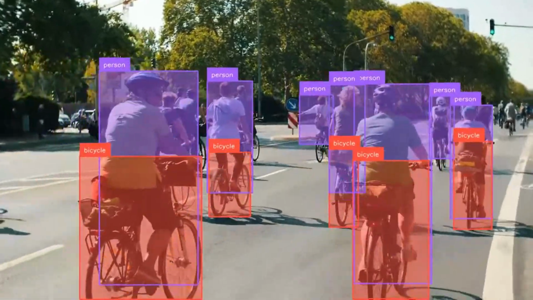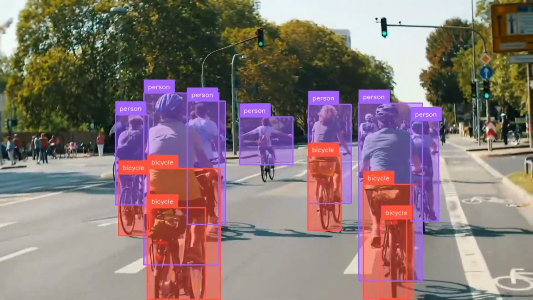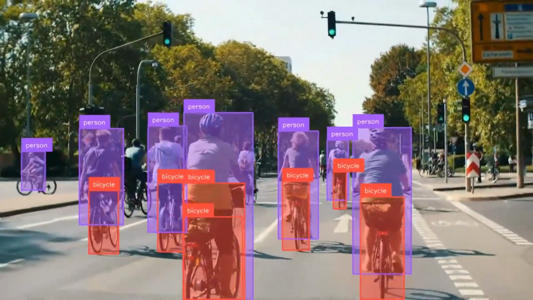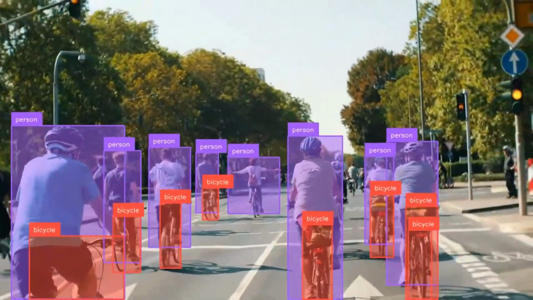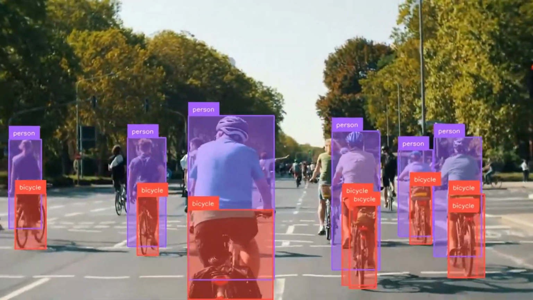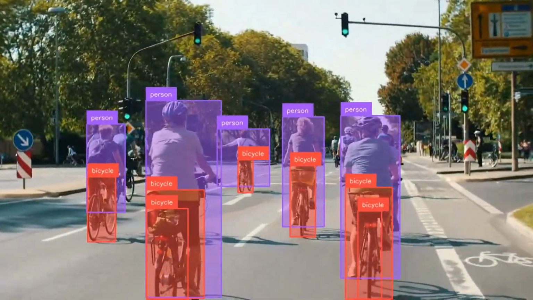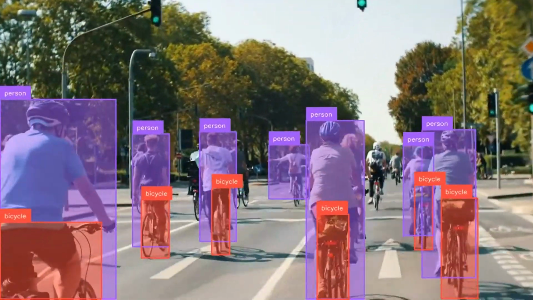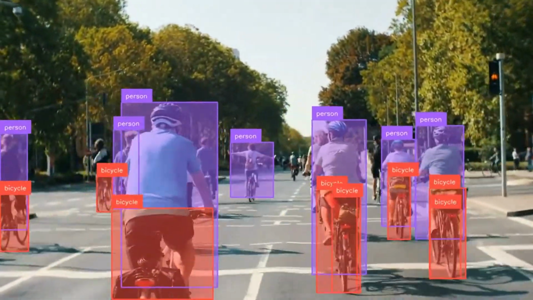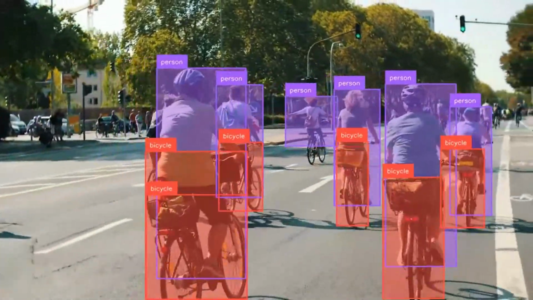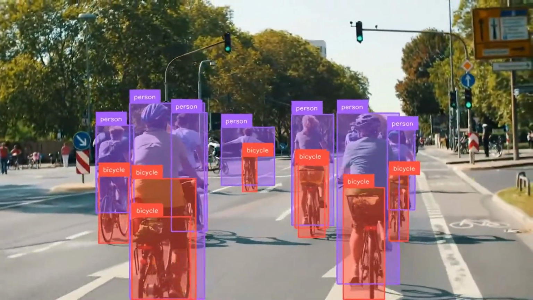YOLOE comes with built-in support for segmentation. Previously, we needed to combine YOLO-World with the Efficient Segment Anything model. Now everything runs in a single model with YOLOE. YOLOE results have been compared with YOLO-World version 2, which supports only text prompts.